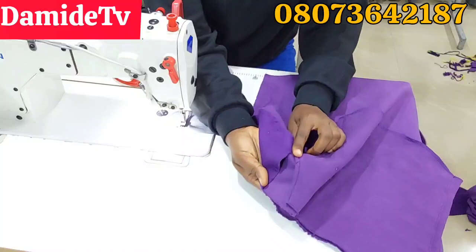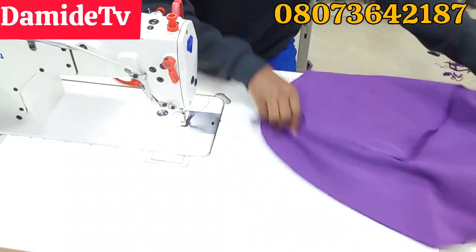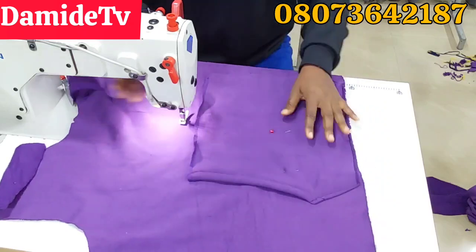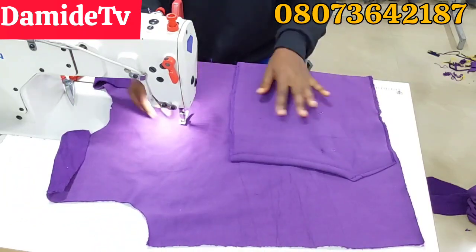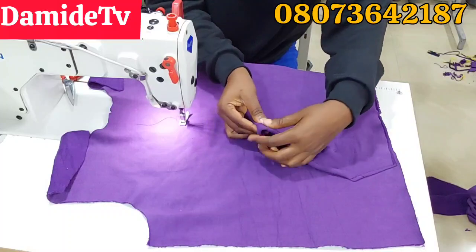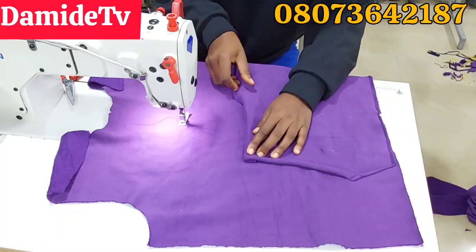So you can see what we have. Okay, now it remains the upper part, and we'll be done with our pocket. So this upper part now, you're just going to fold it in just like this.